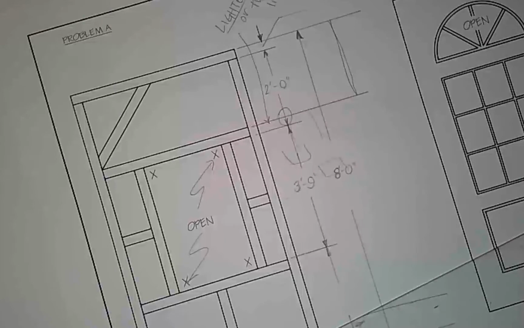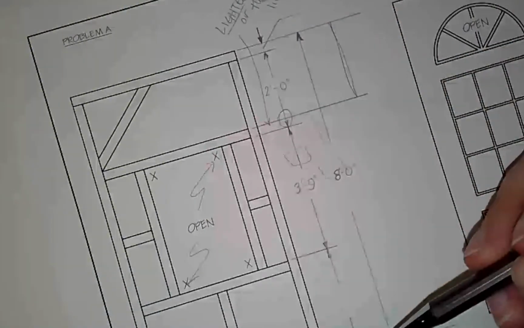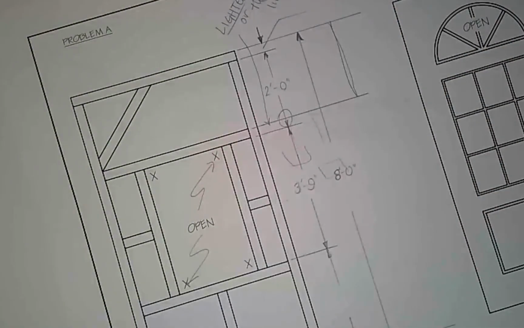So we talked about the dimension placement section, okay? That means you want your longer dimensions, like 8'0", outside of your smaller dimensions. And then you want to just make sure that everything is staggered so that it's clear.